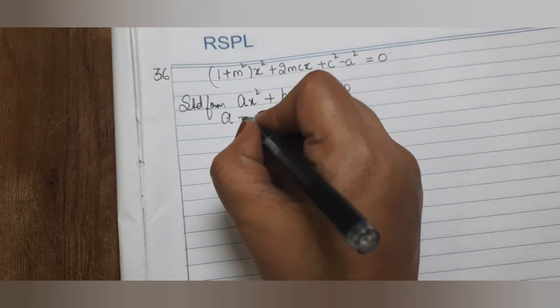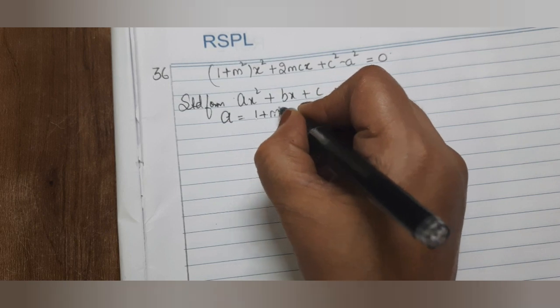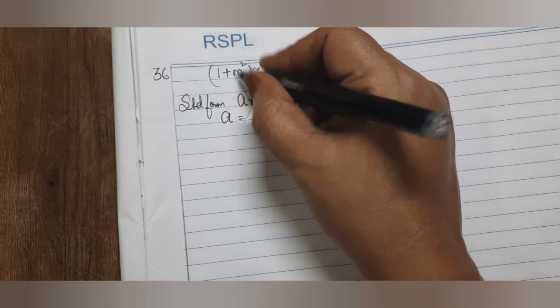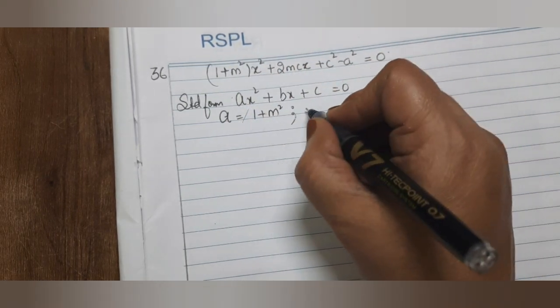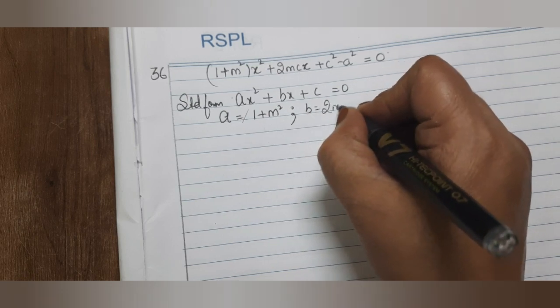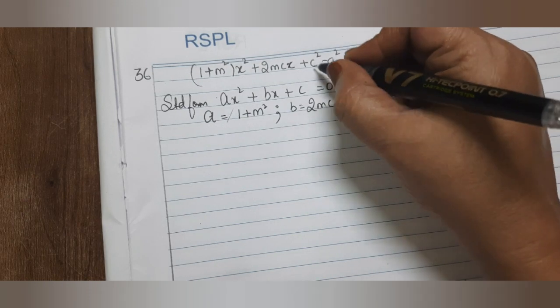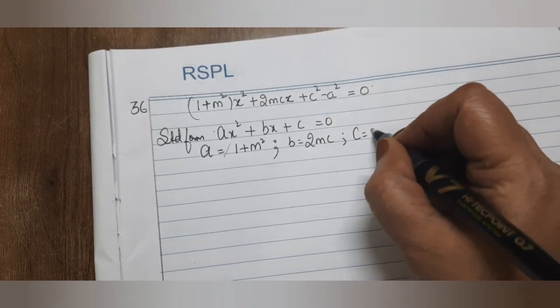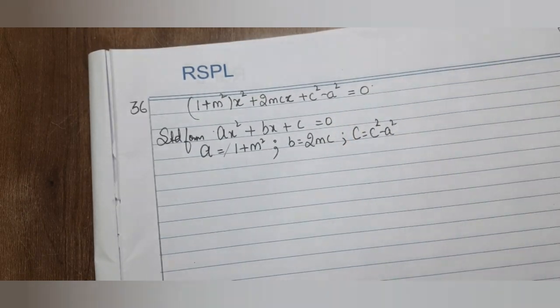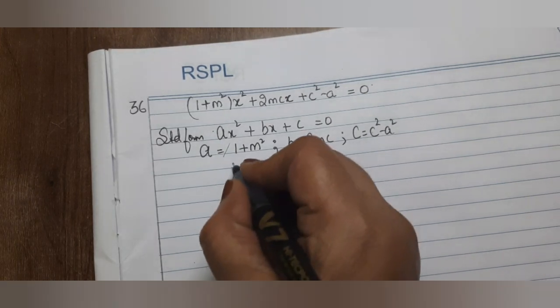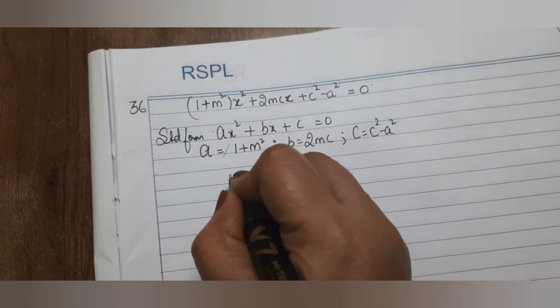So what are the coefficients? A is 1 plus m square, as it is with x square. Then b is 2mc. C will be the whole thing. This whole thing is the constant, so no variable, we have to take this whole part. Now given here, the equation has equal roots.